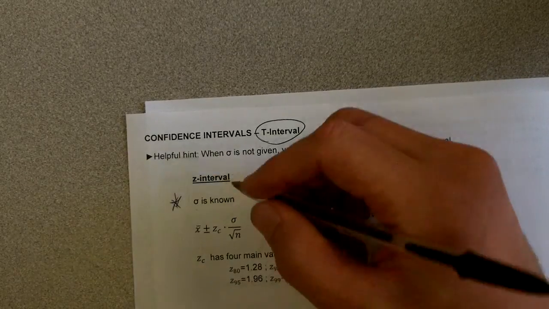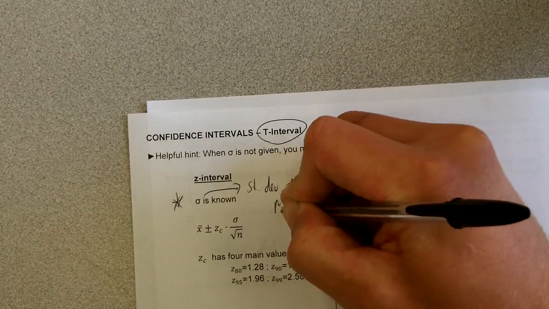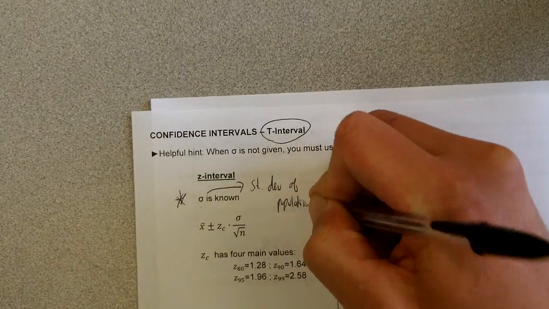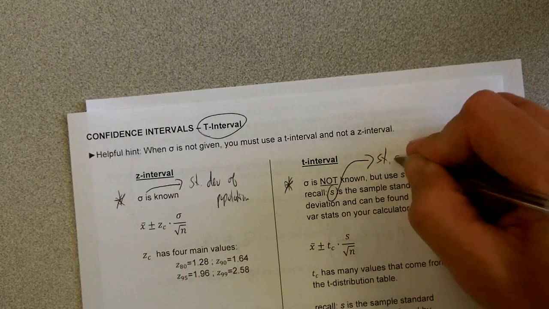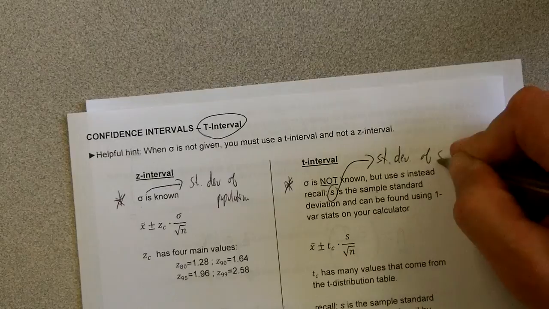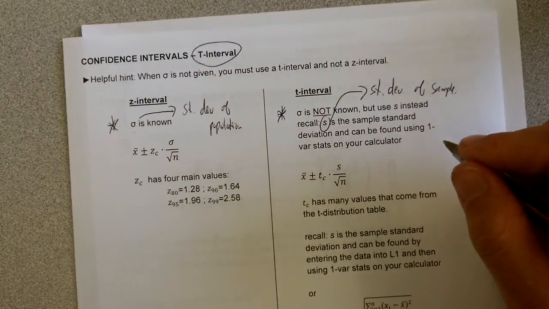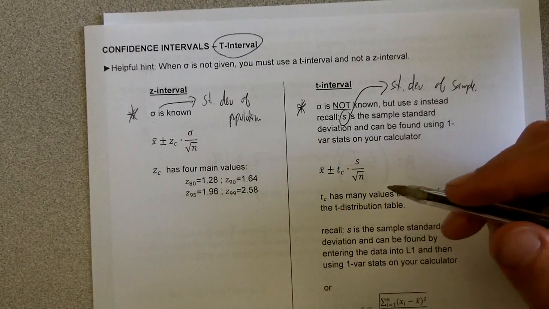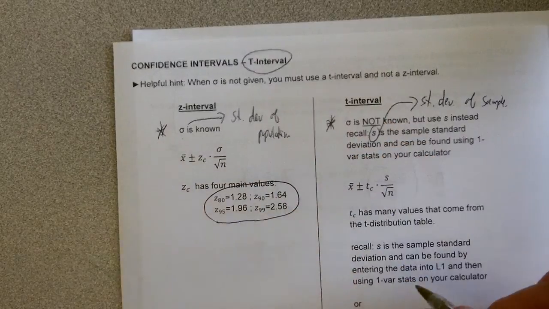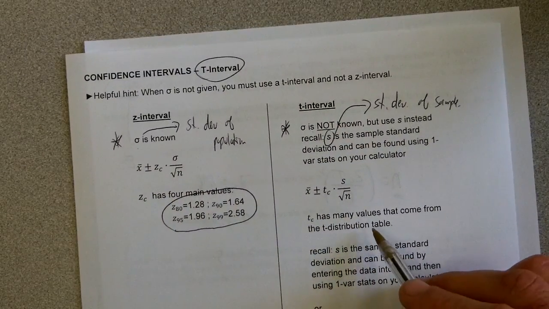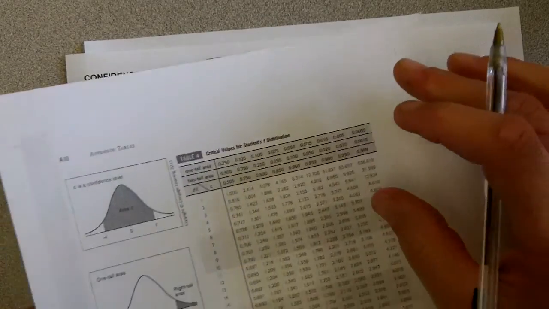Remember, sigma stands for the standard deviation of the population, whereas s stands for the standard deviation of a sample, which is a lot more likely to be found. So going through, you can read through this yourself, but in a z interval, you have those 4 numbers that we found at the beginning of this lecture, and in this t interval, these t sub c's are what would be found from your chart, right?